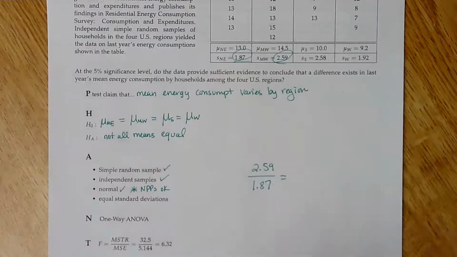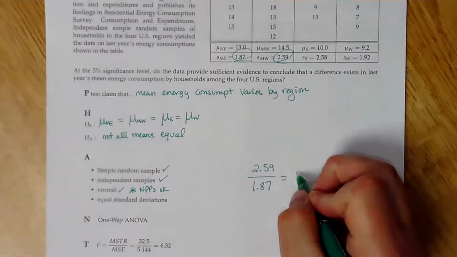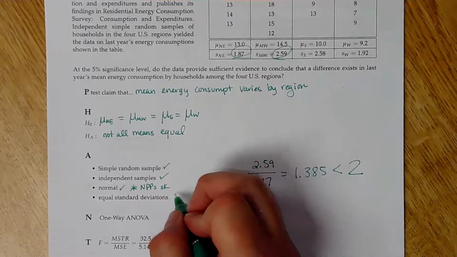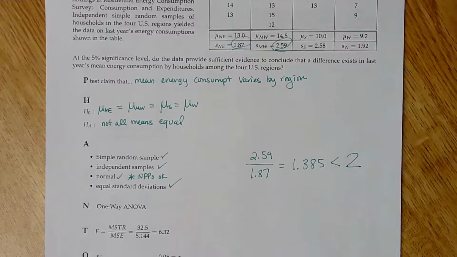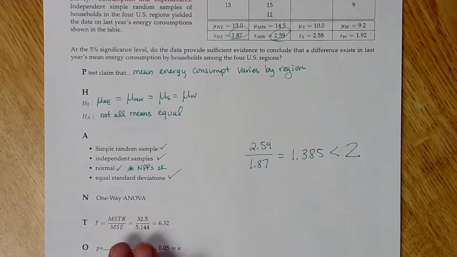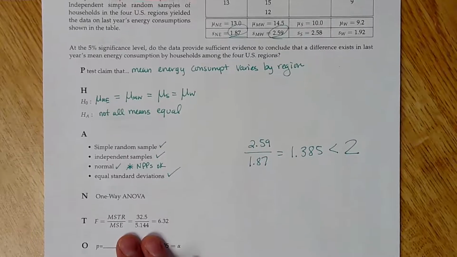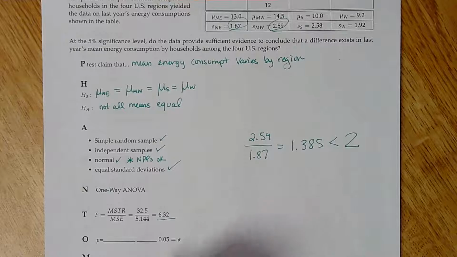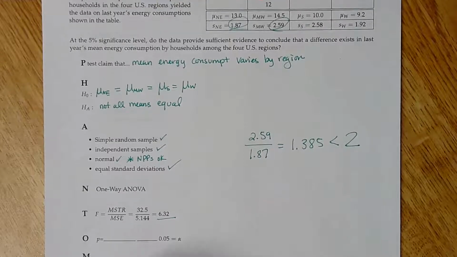Let's see what we get for that. 2.59 divided by 1.87, I get about 1.38, 1.39, somewhere in there, which is definitely less than 2, and so we've met this condition here. Okay, means we're good to proceed with our one-way ANOVA test. And then remember that we had already gotten this test statistic earlier when we looked at how to work this formula. So we got 6.32 as our test statistic, and then we're ready to find the p-value.